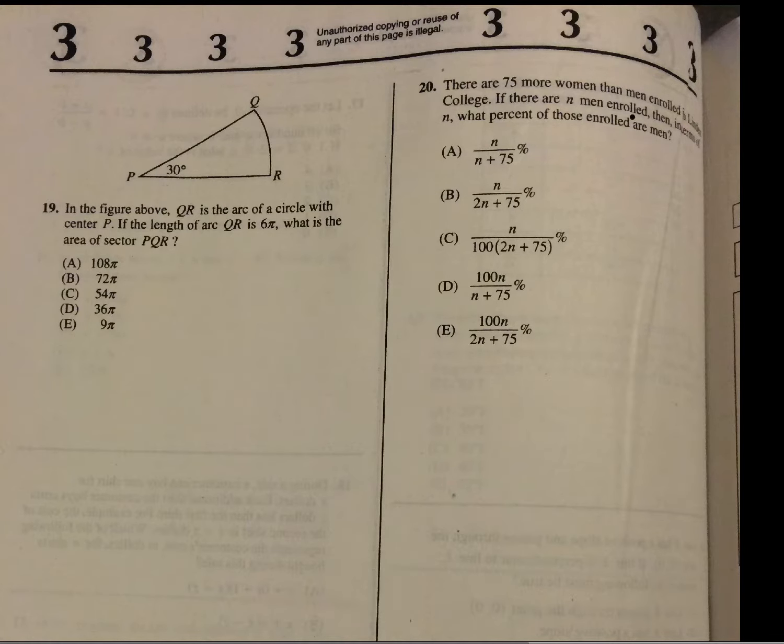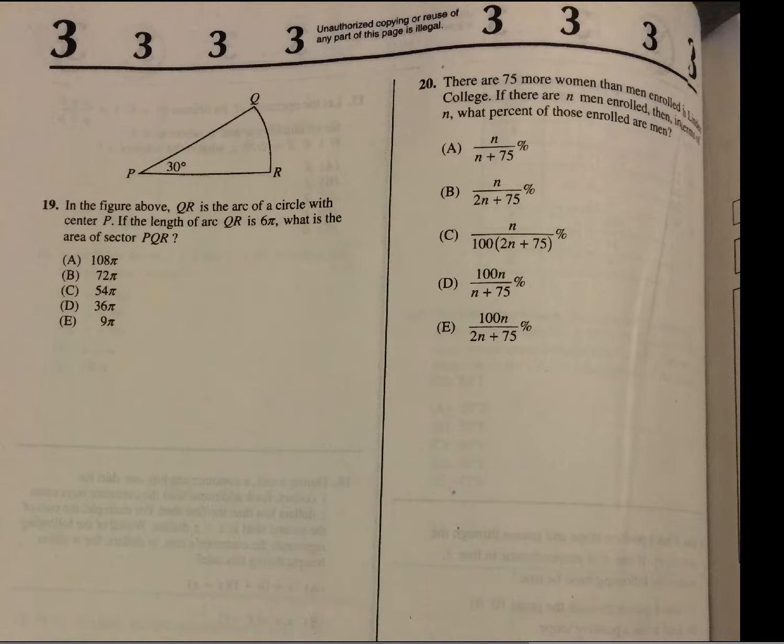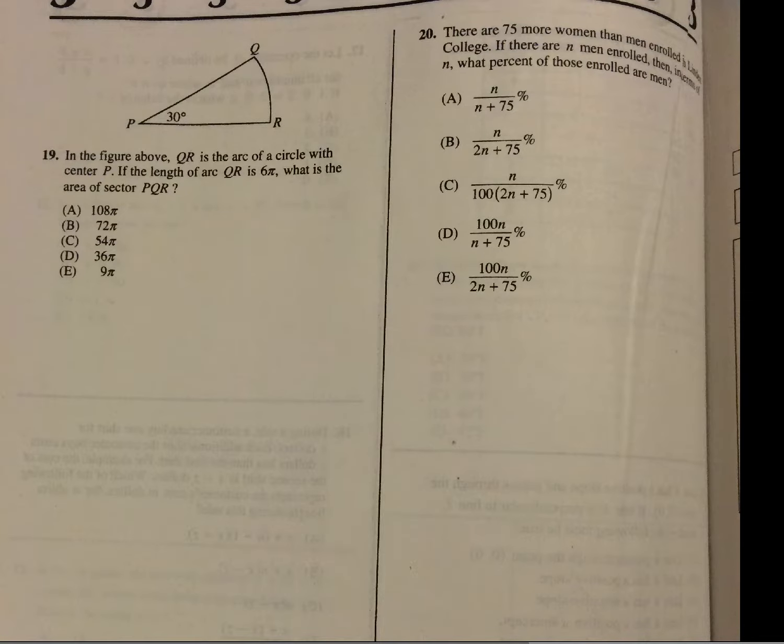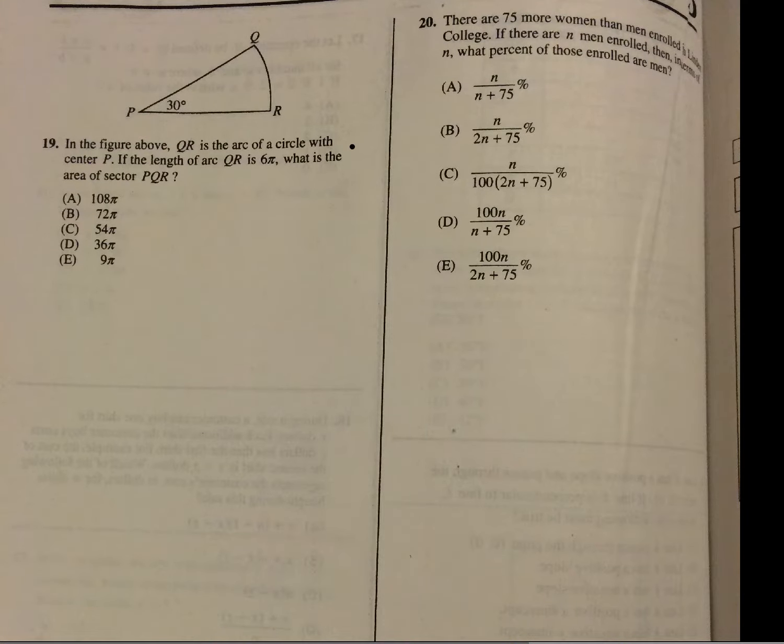Sector problems. These two are kind of difficult too. This section I didn't think was too bad until you get to these parts. Okay, in the figure, QR is the arc of a circle with center P. If the length of arc QR is 6 pi, what is the area of the sector?